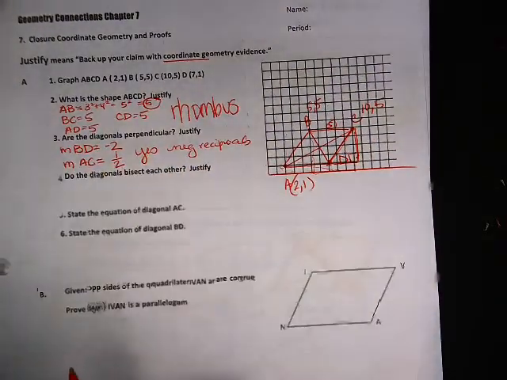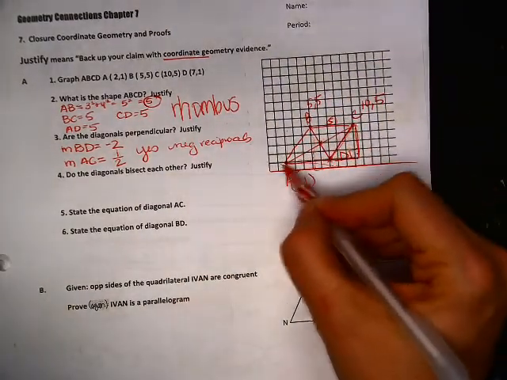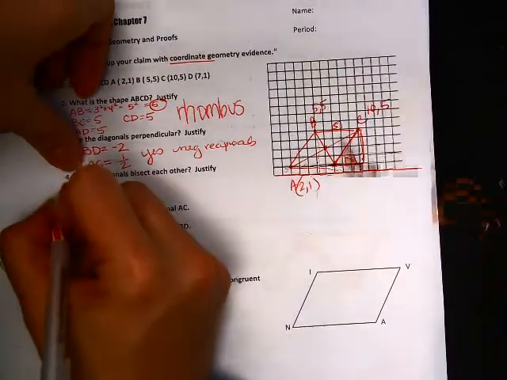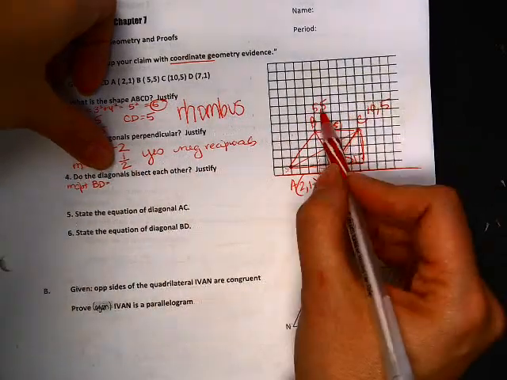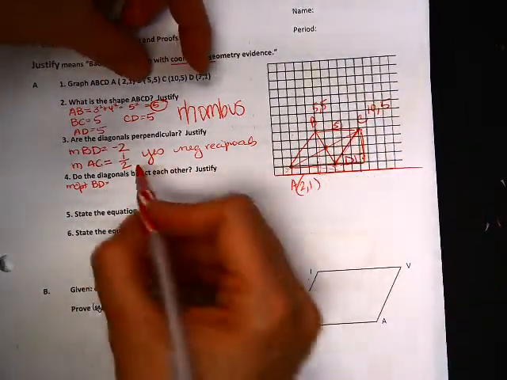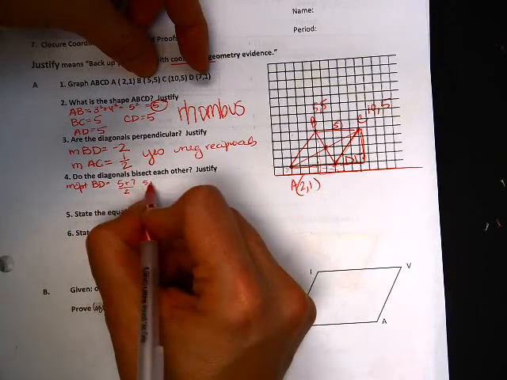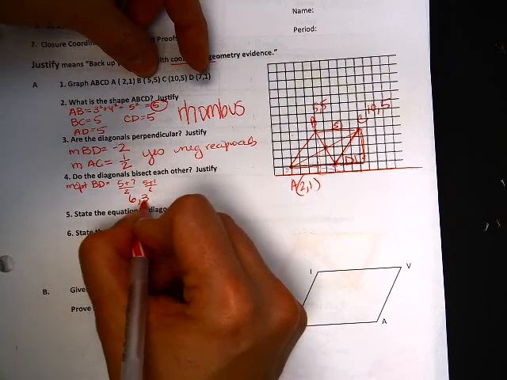Do the diagonals bisect each other? We need to find out if the midpoints of both of the lines are at the same point. So I'm going to find the midpoint of BD, using B and D, by averaging. So (5 plus 7) over 2 and (5 plus 1) over 2. That's going to give me (6, 3).